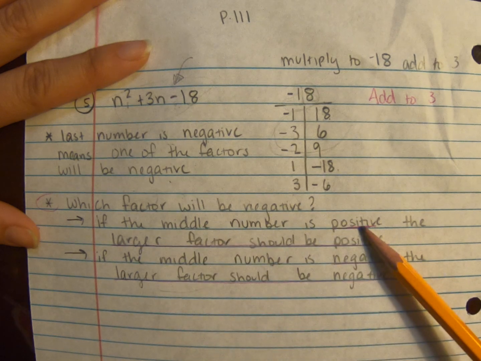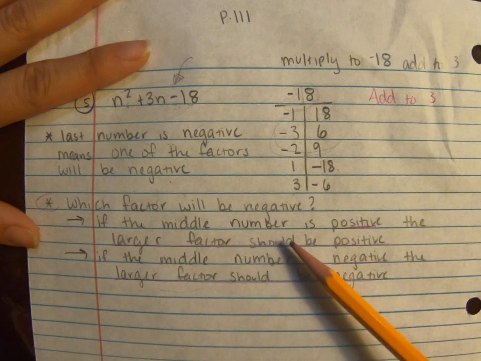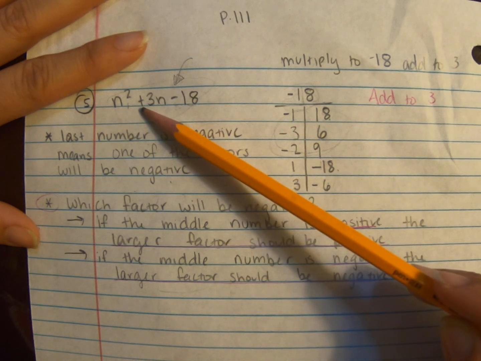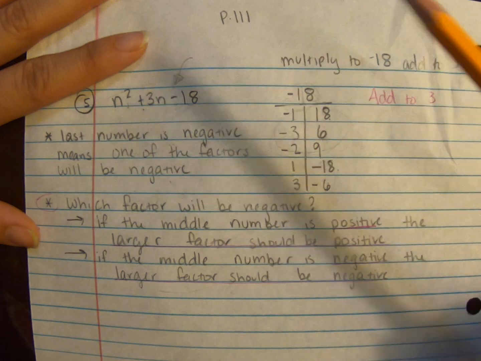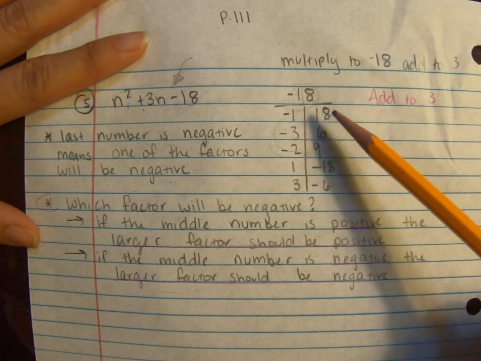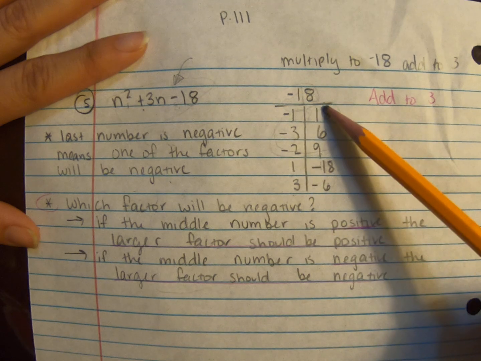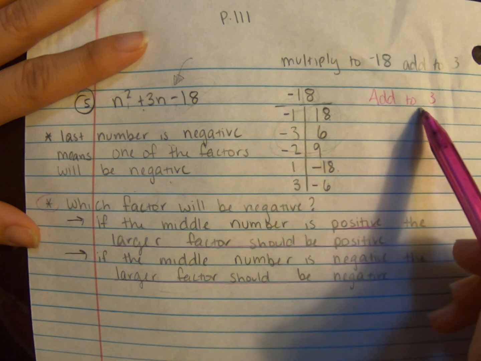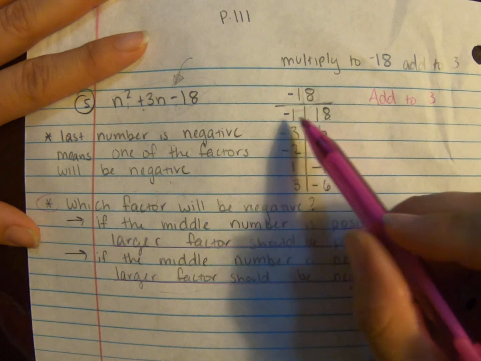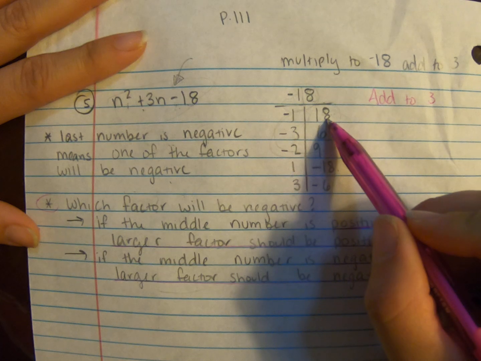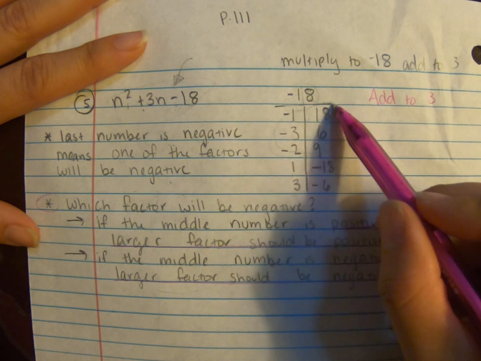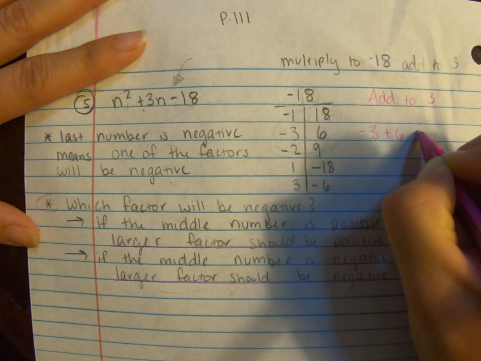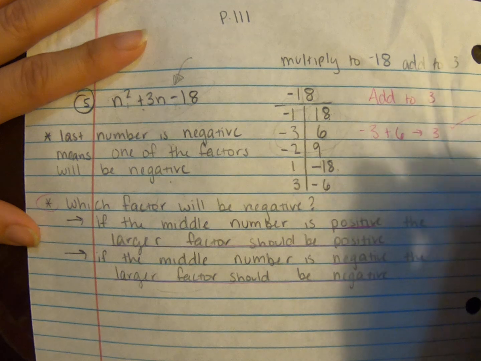If the middle number is positive, the larger factor should be positive. So in this problem, the middle number is positive 3. So we want these larger values, 18, 6, and 9, to stay positive. Which sets of these factors will add up to positive 3? Negative 1 plus 18 would give us 17, so that's not it. Negative 3 plus 6 is 3. So these are our numbers.